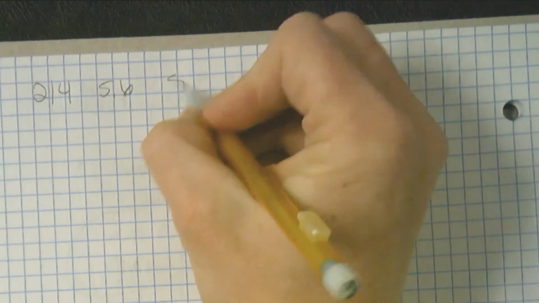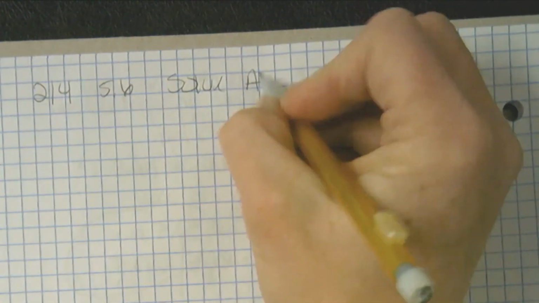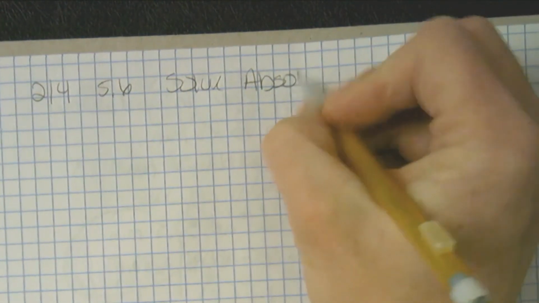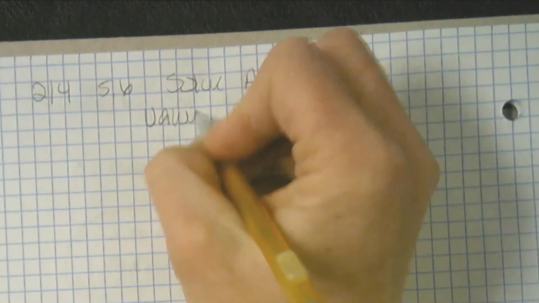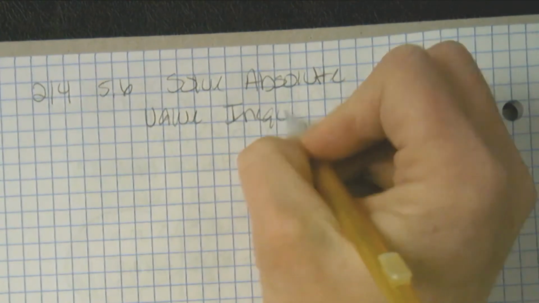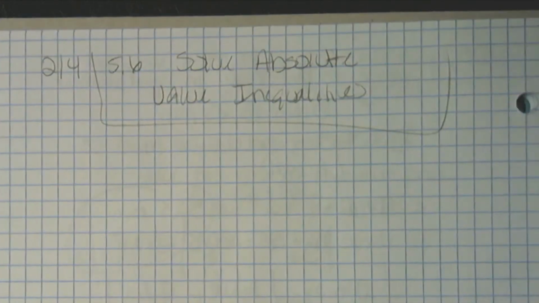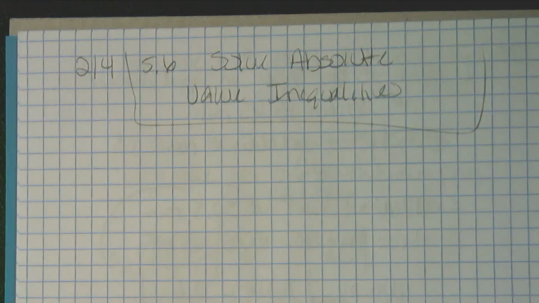All right, we are starting Chapter 5, Section 6. And we're going to solve absolute value inequalities. Okay. So let's review a few things.